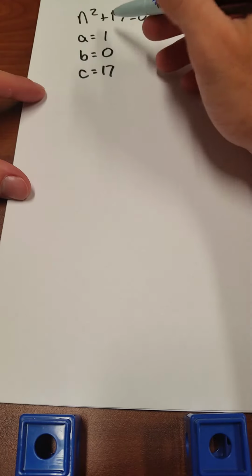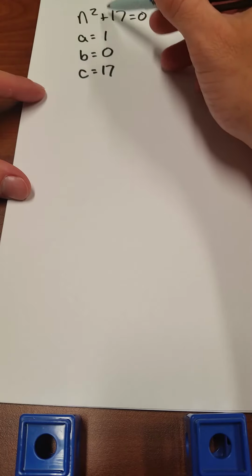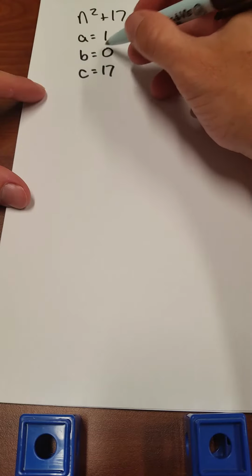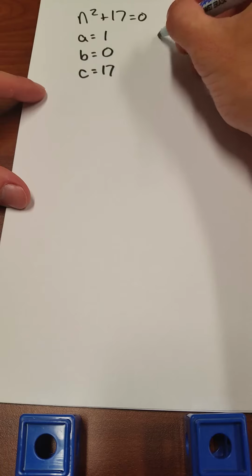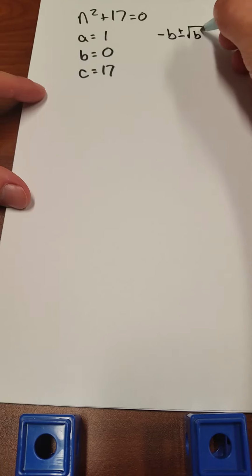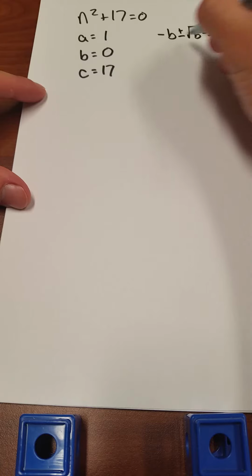Please don't get messed up with that. That middle term is not there, so that has to be a 0. There has to be something there to hold its place, so that's just a 0. Now go ahead and plug that into the quadratic formula and simplify it. Whenever you are done, hit the play button again to check your solution.